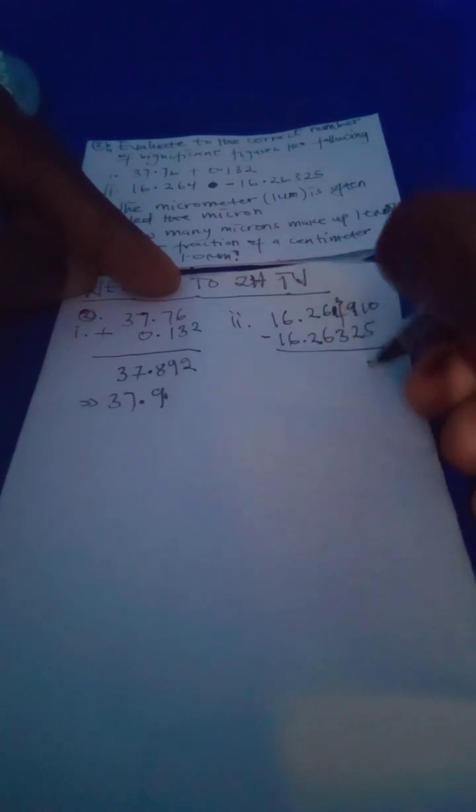So this is our I. Let's look at the II. We have 16.264. We are subtracting it from 16.26325. So 0 minus 5. So we borrow 1 from the 4. So here we'll be left with 3. Then it comes here to 10. Then we borrow from the 10 to the next one, so here we'll be left with 9.